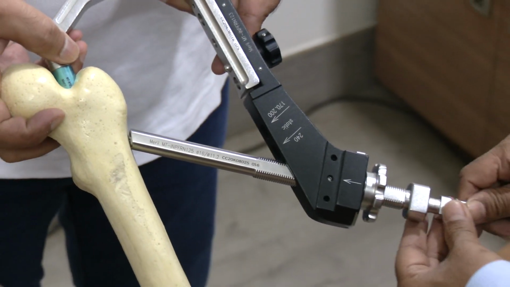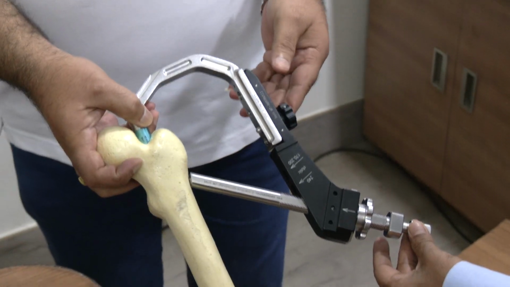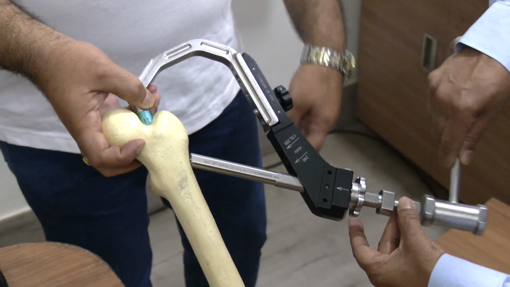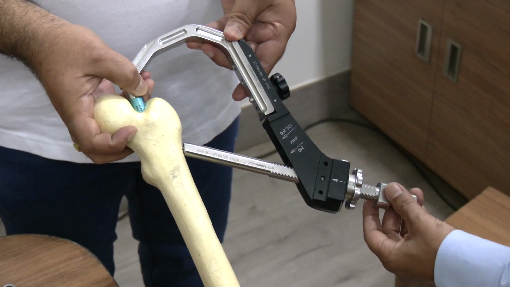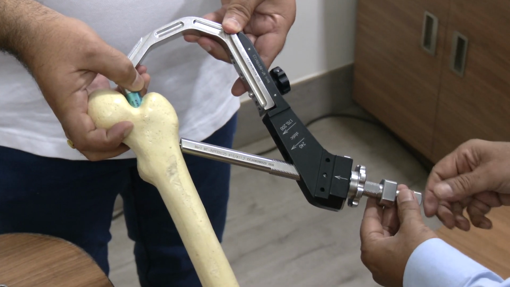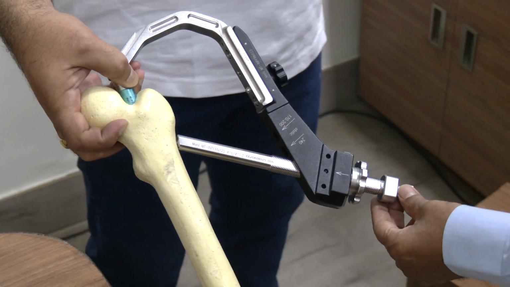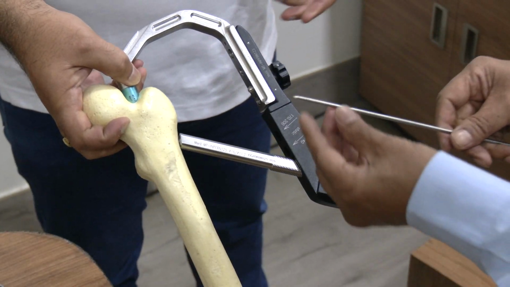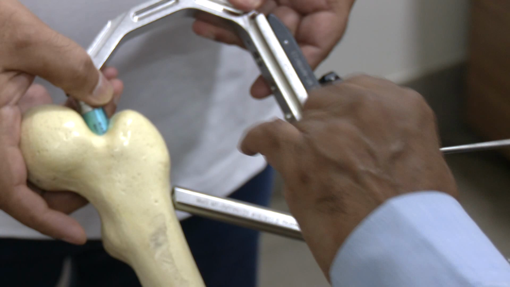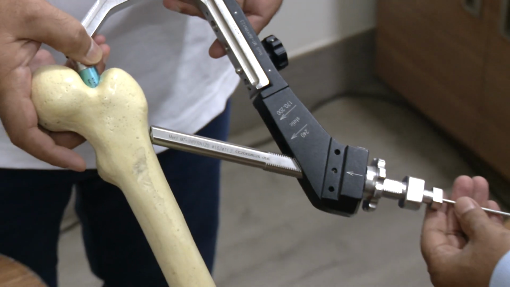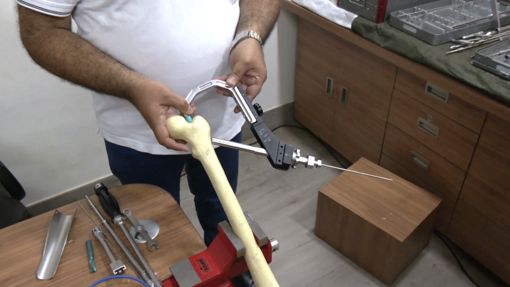Now I am making a dent in the lateral cortex with this trocar. This trocar makes a hole in the lateral cortex so that my guide wire passes through properly without any problem. So now I am passing the guide wire. This guide wire has threads at the tip. It's a 3 millimeter guide wire. It is a strong guide wire. It won't bend or deflect while you are passing. Then you pass the guide wire, and with the help of the reamer, you can pass it.